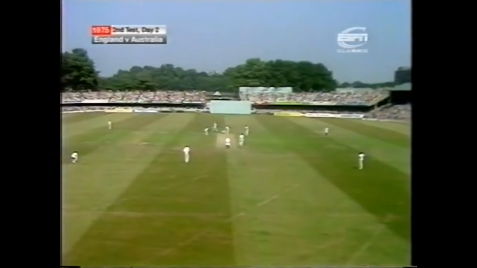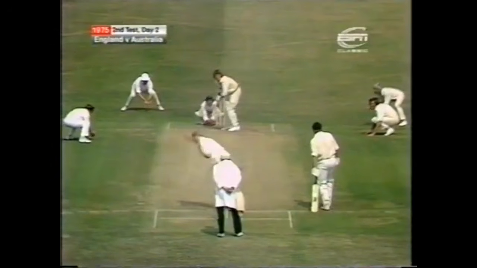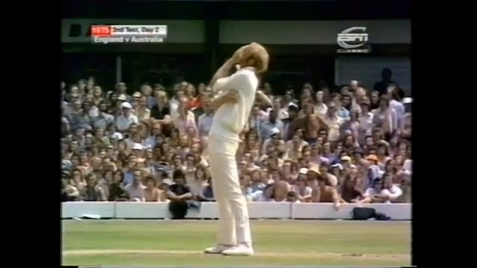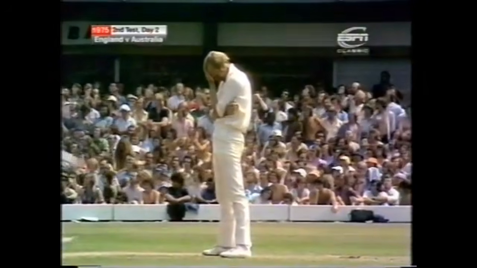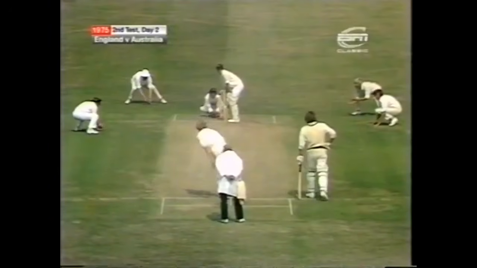Tony Greig is the bowler, and he's bowling in his slower off-spin variety. That will probably be 4 runs. A very fine little edge. Off David Steele.